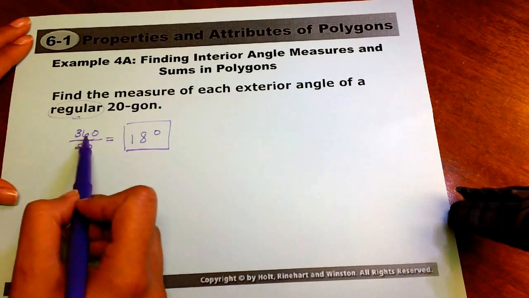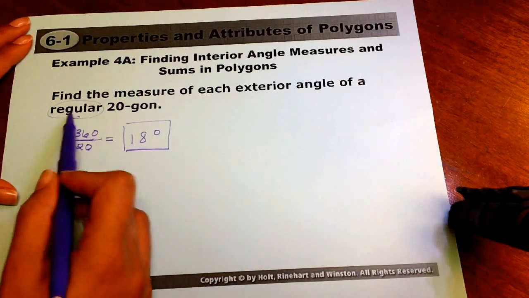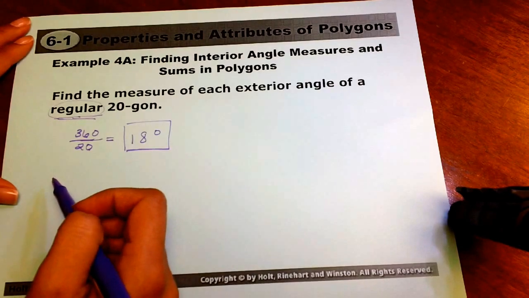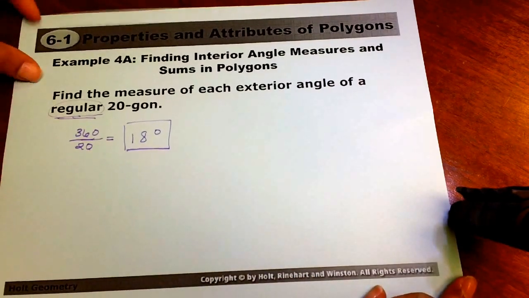And I'm going to say one more time that the reason why I got to divide 360 by 20 was because they said it was regular. So all of those exterior angles are going to be the exact same measure.